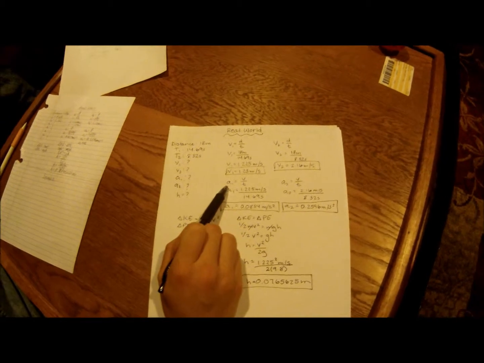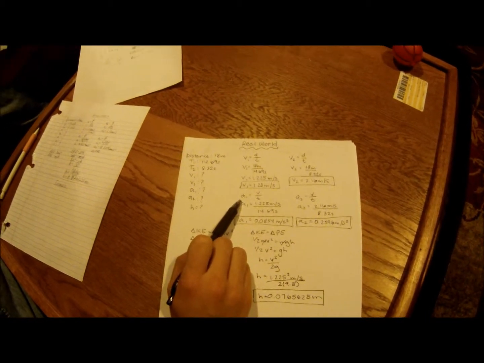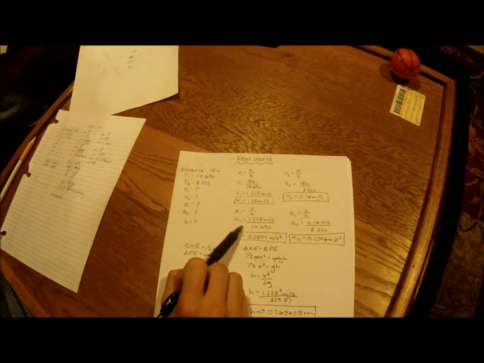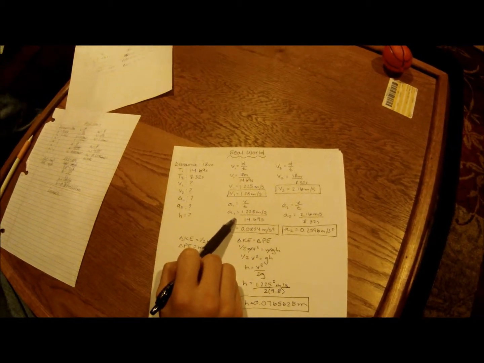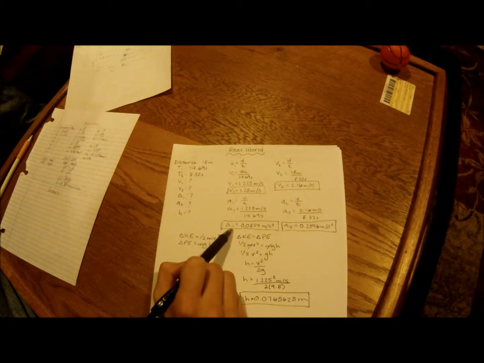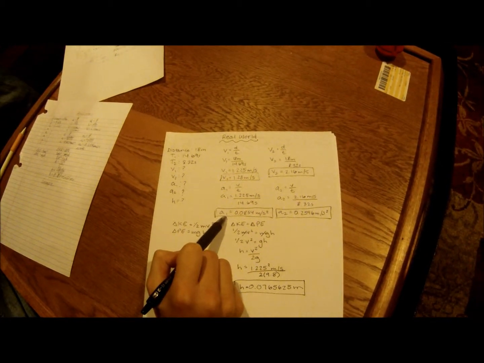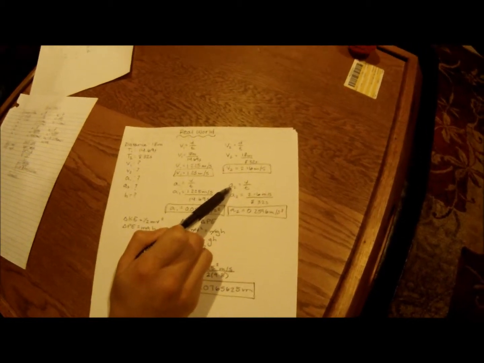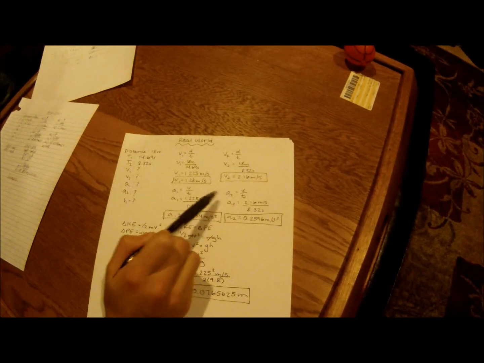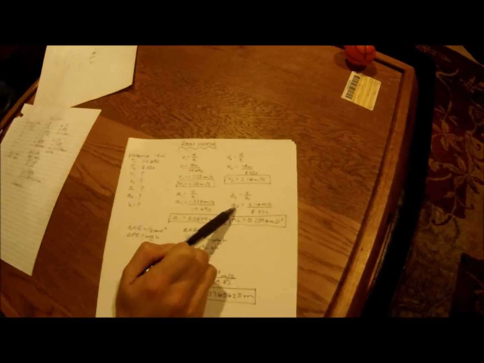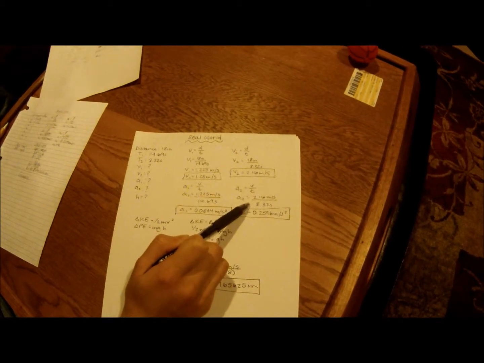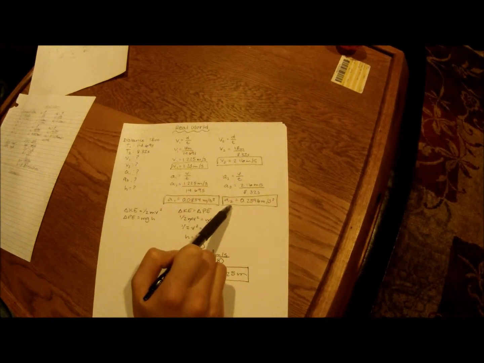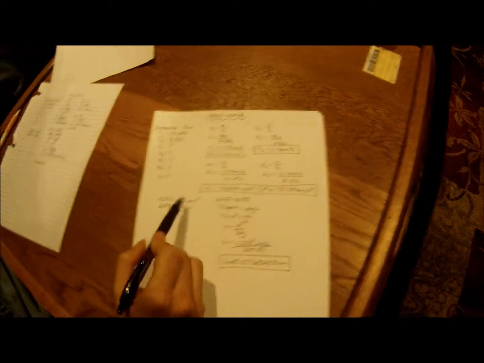Now we're going to find the accelerations, which is equal to velocity over time. Our first acceleration is equal to 1.225 meters per second over 14.69 seconds, giving us an acceleration of 0.0834 meters per second squared. Our second acceleration is also equal to velocity over time, giving us 2.16 meters per second over 8.32 seconds, giving us an acceleration of 0.2596 meters per second squared.